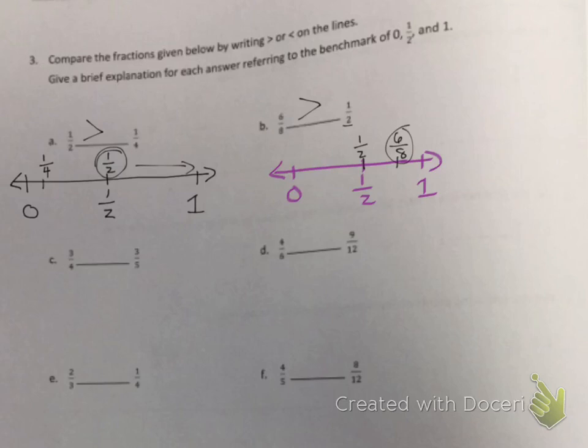All right, let's go on into C here. Let's use that number line to help guide us. I don't like that blue. I need a darker blue. It's almost hurting my eyes. Let's go, right here. Awesome, that's better. So let's go 0, 1 half, and 1 whole.